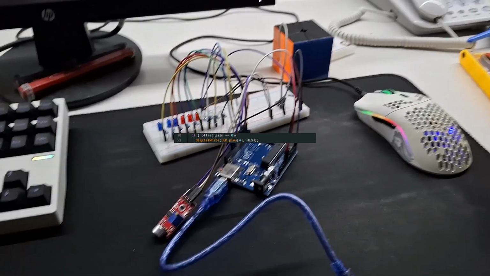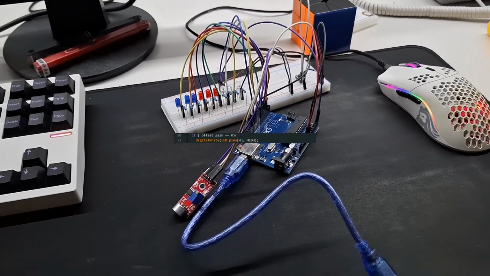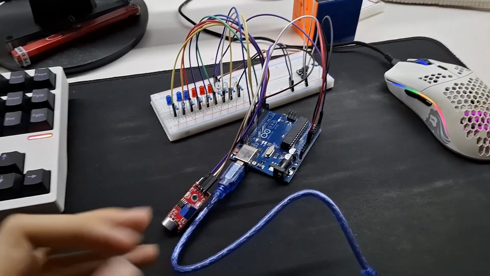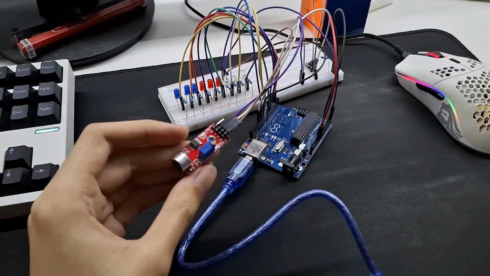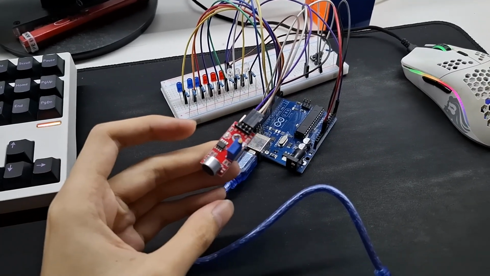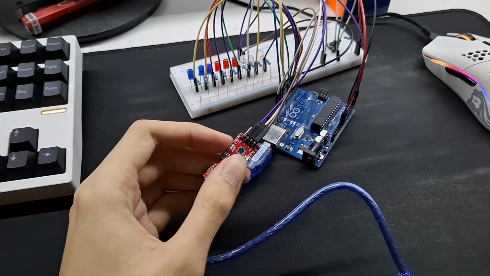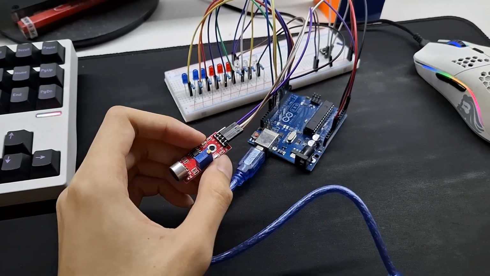Hello everyone. Today I'm going to talk and present about our project. Our project revolves mainly around this component. It is the sound sensor. It is able to output both digital output and analog output.